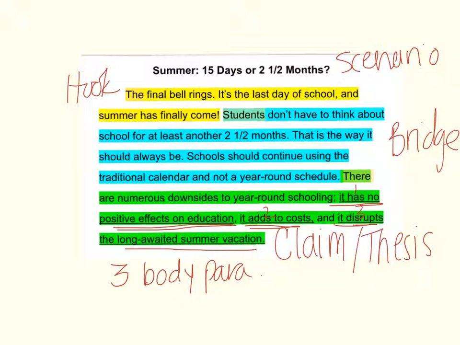Now, the other thing that this person does really well is they make it very clear what the topic is and what they're claiming about the topic. So there are numerous downsides to year-round schooling. So we know that this writer does not believe that we should have year-round schooling. This writer believes that we should have a summer vacation, which I'm sure you will all probably agree with. So, aren't you just so fortunate today?